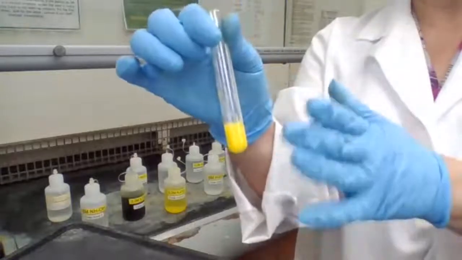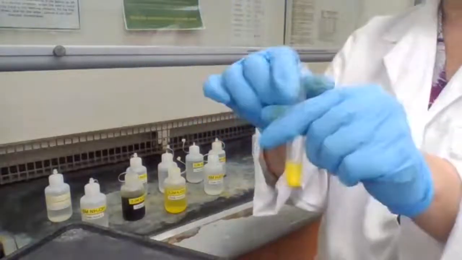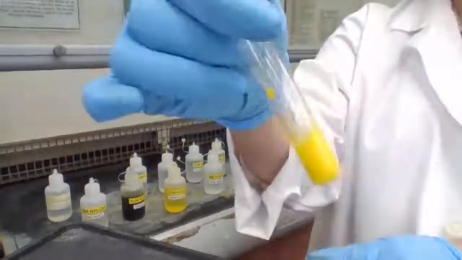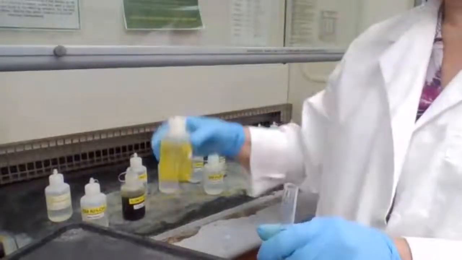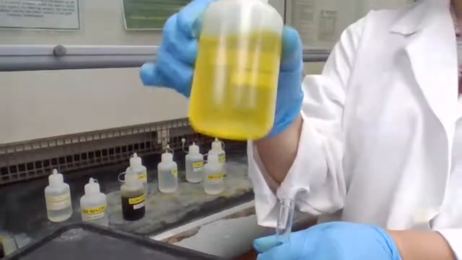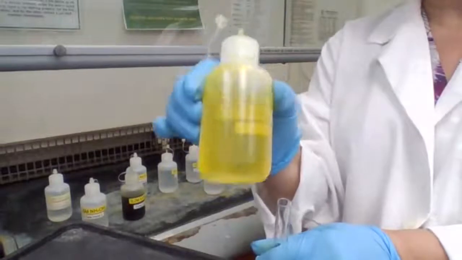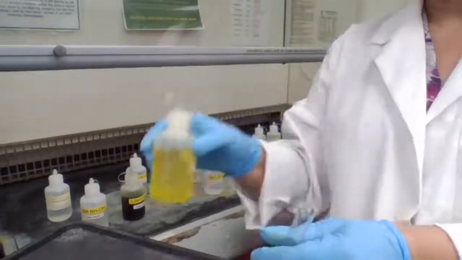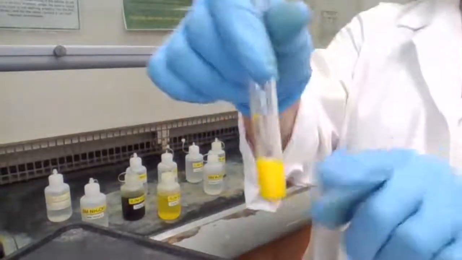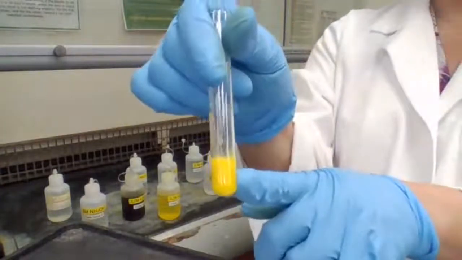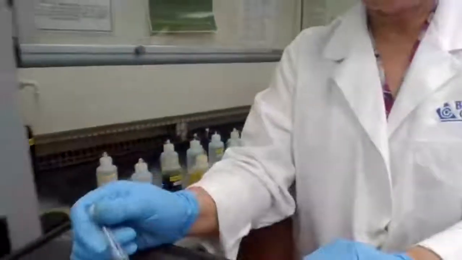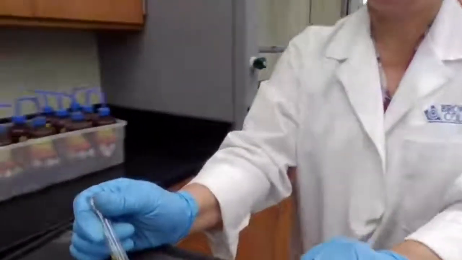And if you don't see that precipitate, see, it's cloudy. If you see just the yellow color liquid, that's not the confirmation. That's not the positive test for lead.